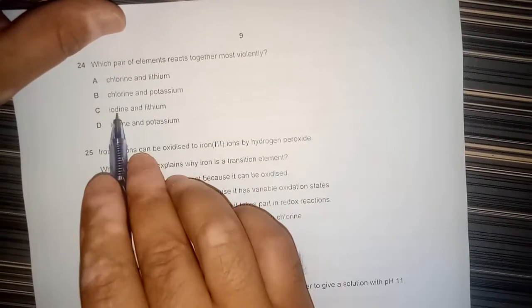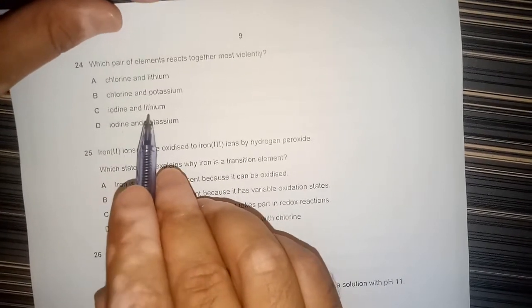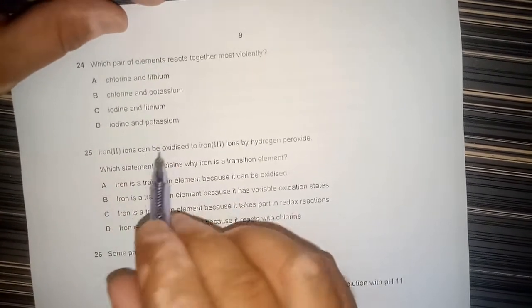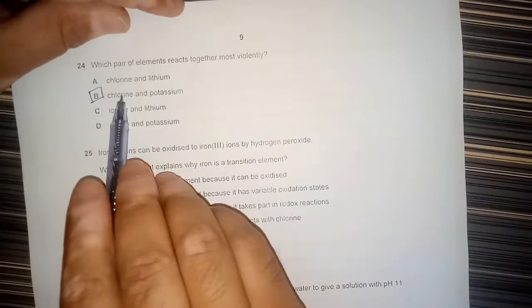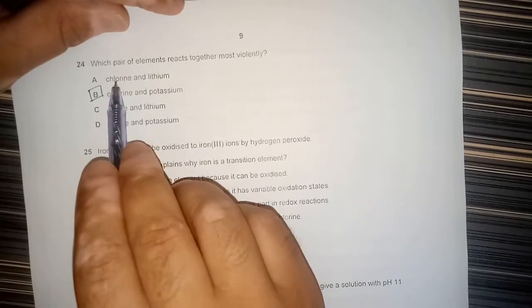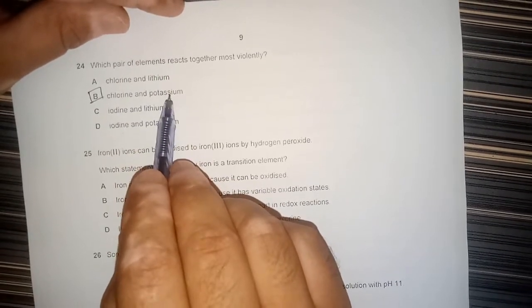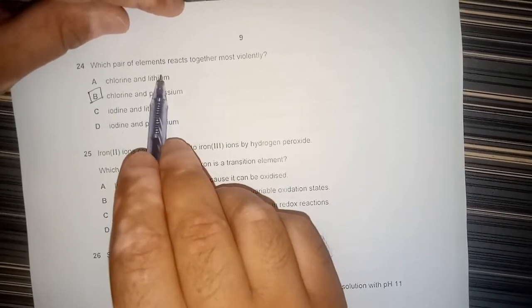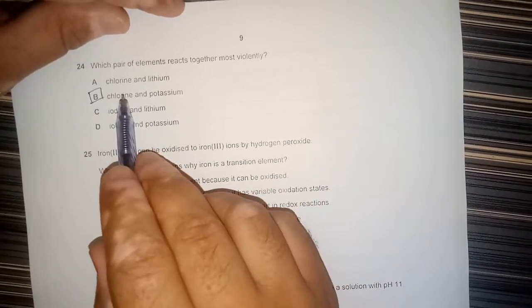Chlorine and potassium, iodine and lithium, iodine and potassium. For this one, we are going to choose the right option B, as this is a non-metal and this is a metal, so the reaction can take place. As chlorine and lithium can react together, but the reactivity of potassium is more than lithium. So that's why we are going to choose potassium and chlorine.